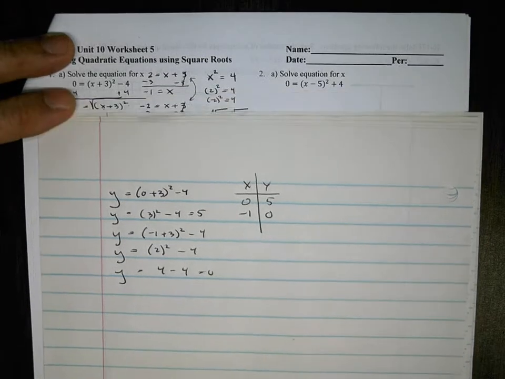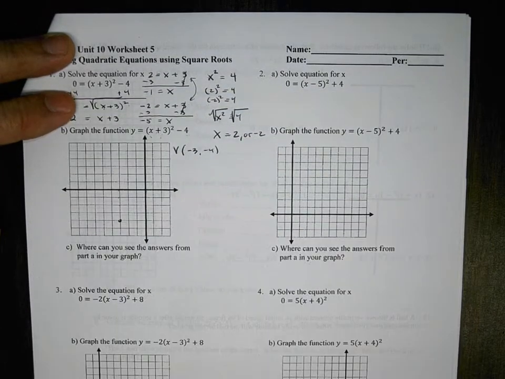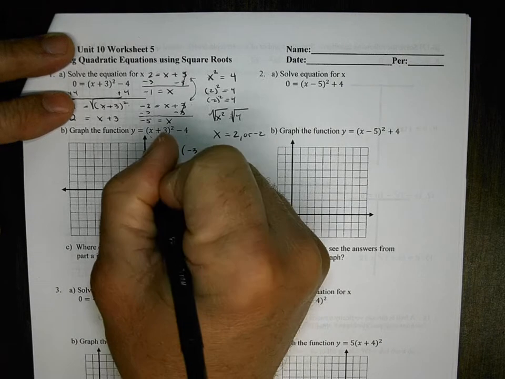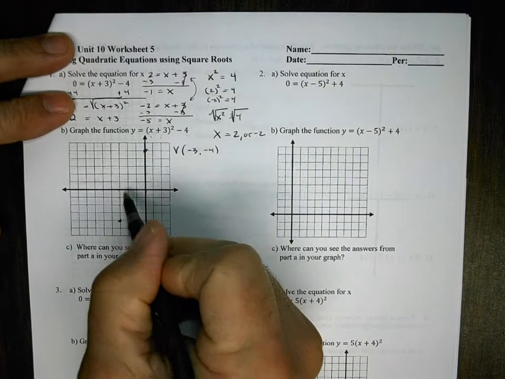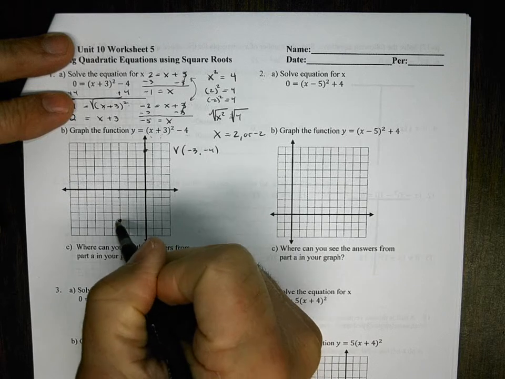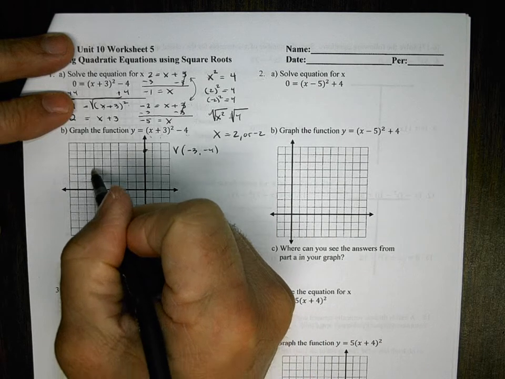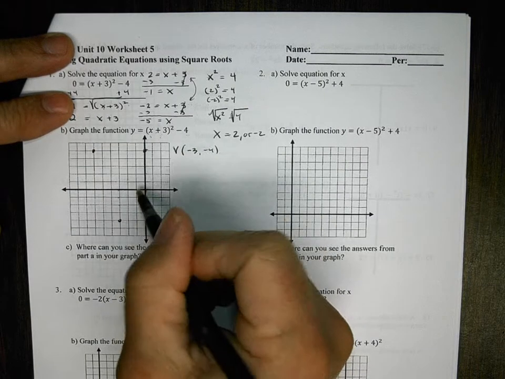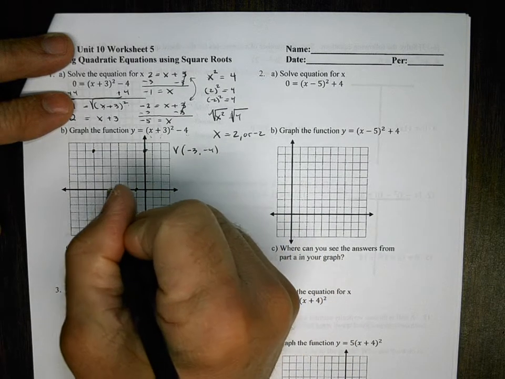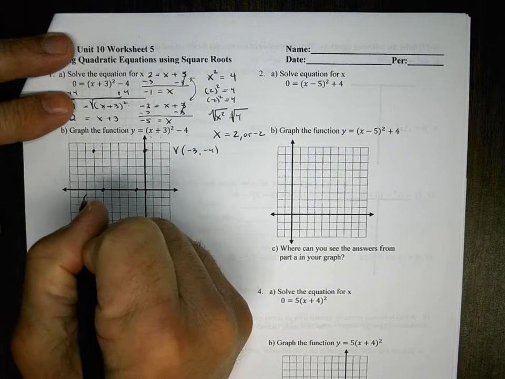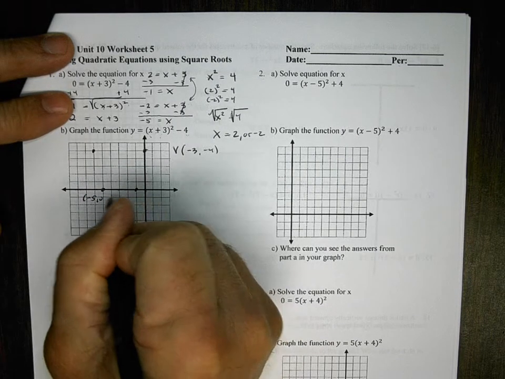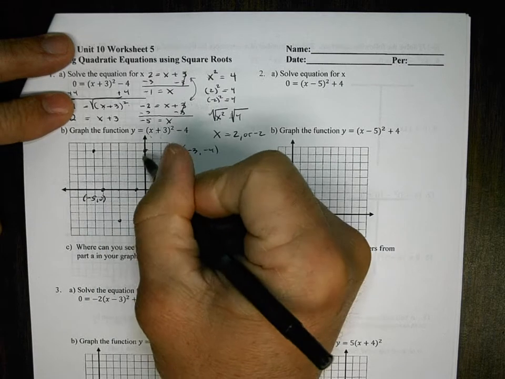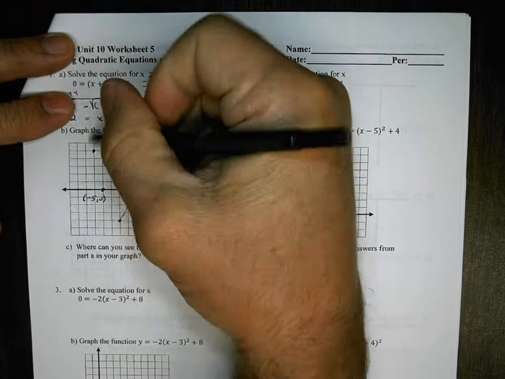All right, well, let's graph those. We got 0, 5, and negative 1, 0. So we had 0, 1, 2, 3, 4, 5. And remember, that's 1, 2, 3 spaces away, so we also have 5 on this side, don't we? Because it's symmetrical. And we went negative 1, 0, which means we also have negative 5, 0. And our graph would look like this. Did your guys' graph look like mine?